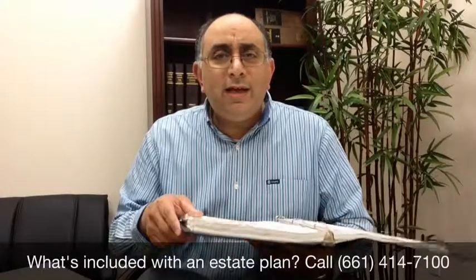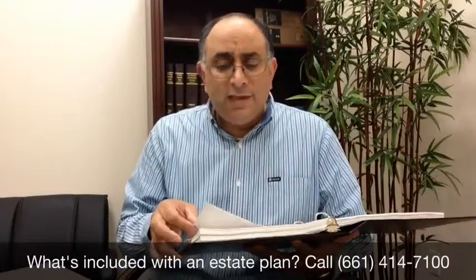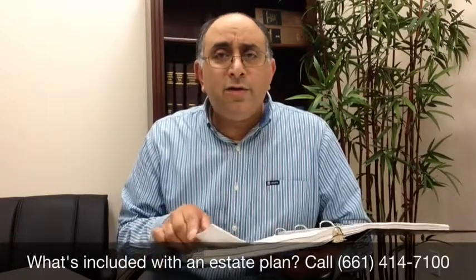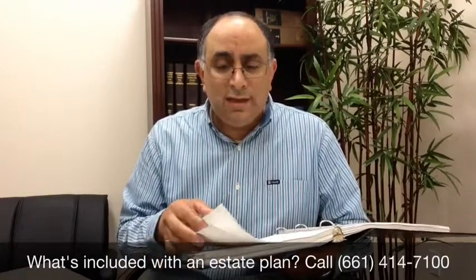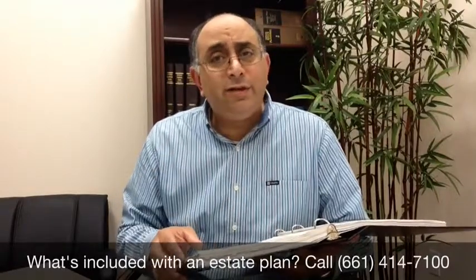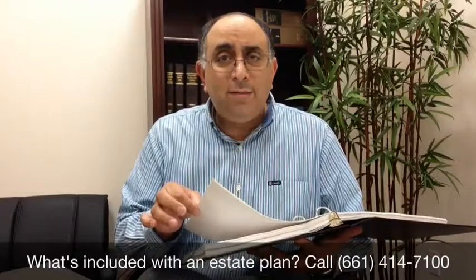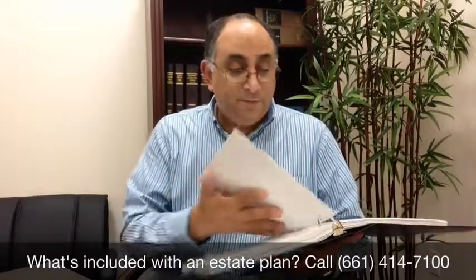The next section in my typical binder is the property agreement section. This is where you would have any kind of marital property agreements, community property agreements, assignments of personal property to your trust, declarations of trust. If you have any businesses, you want to assign your interest in the business to your trust. All of that is located in the property assignment or property agreement section.